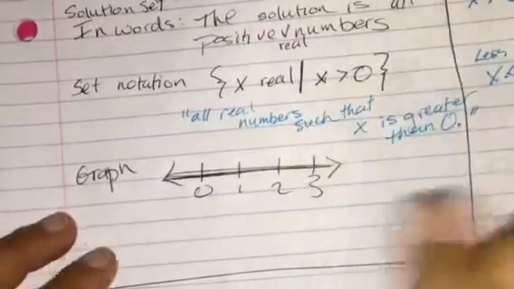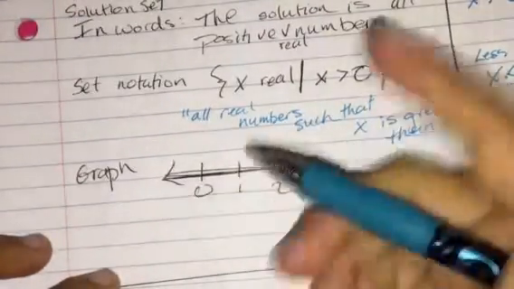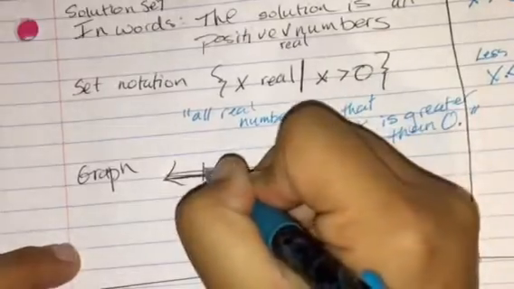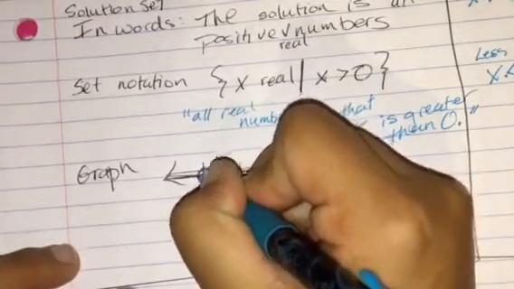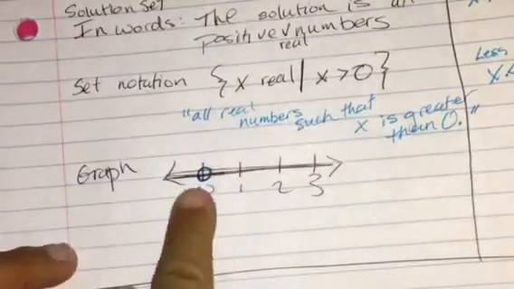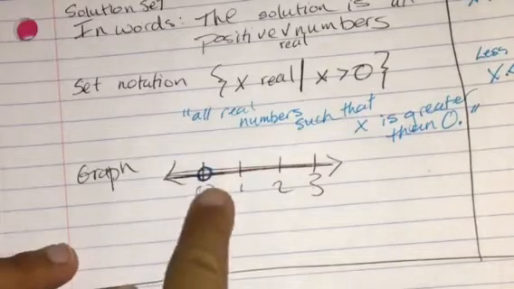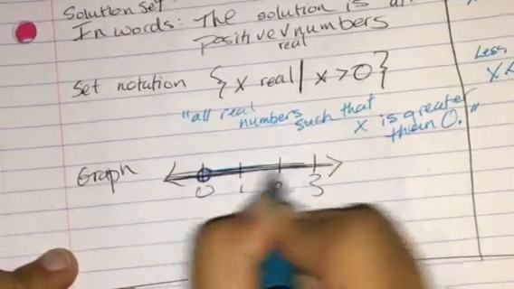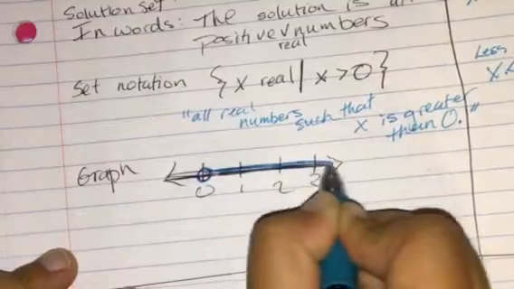So what we're going to do, I'll do it in a different color so you can see, is leave this circle open. Do not color this circle in, leave it open, and then color all of the line that is greater than 0.